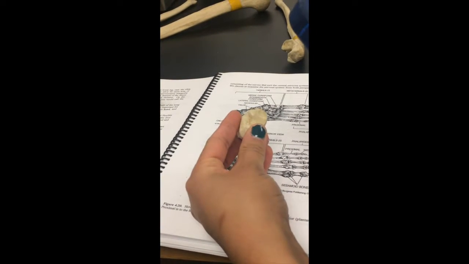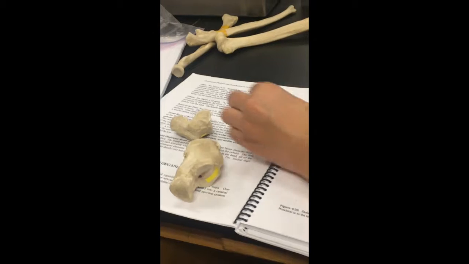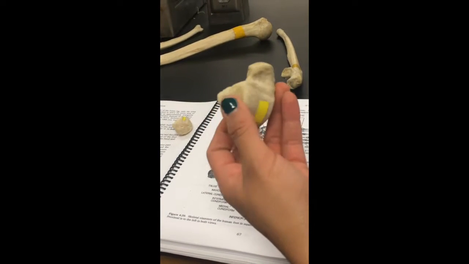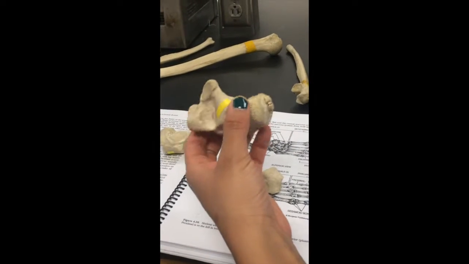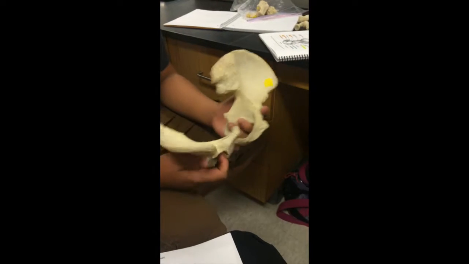It's flat at the bottom. The navicular is pretty cool. Navicular looks just like a boat, just like a navy boat. This is the talus, which is the second largest. And then the largest is the calcaneus, the heel, and that's your heel.